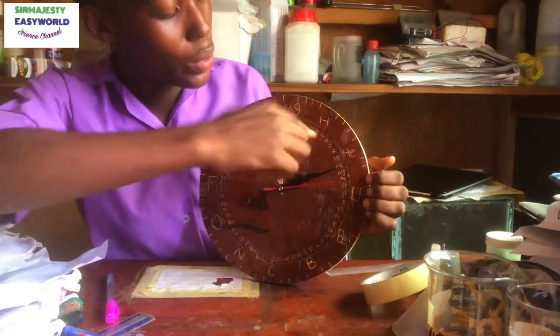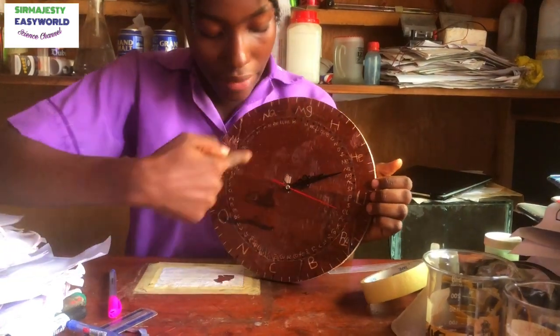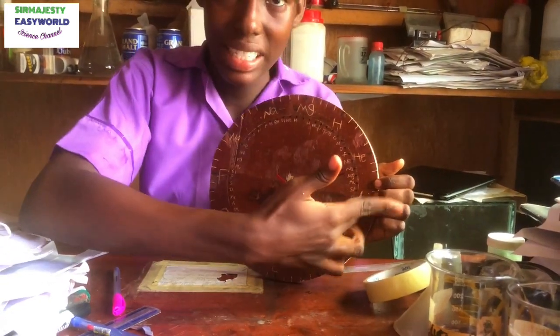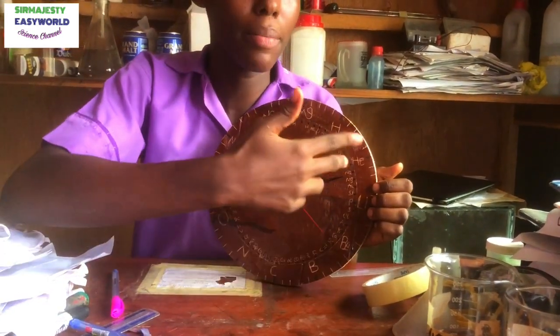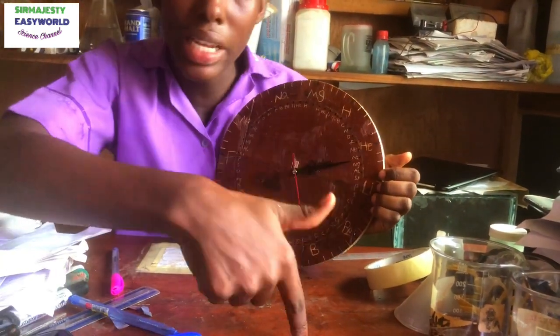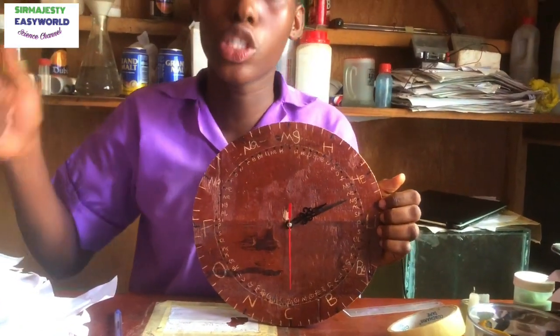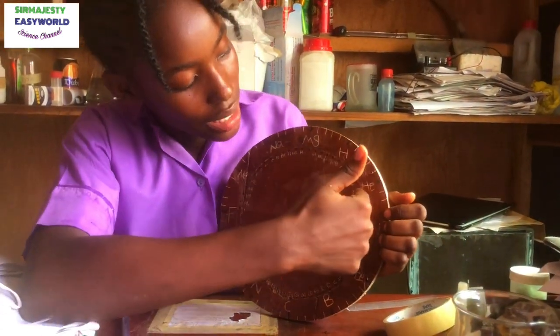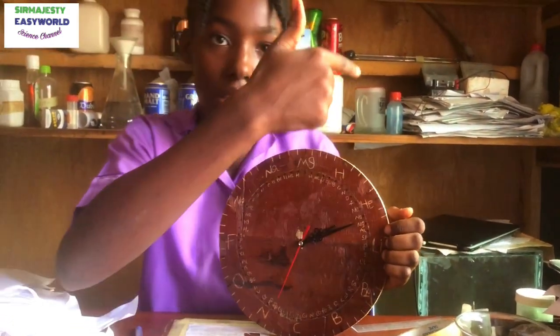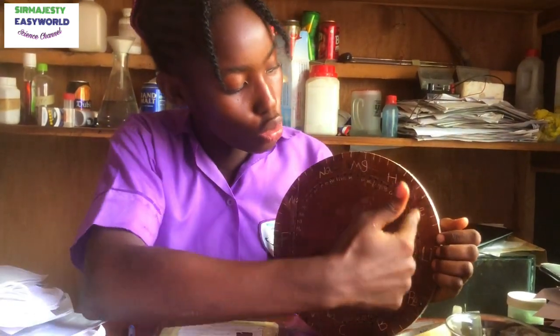And then we decided to make the first 30 elements. When it's on this side, it means "after." Like you can say sodium minutes after, and when it's on this side, it means sodium minutes to. So this is 11 minutes after and 11 minutes to.